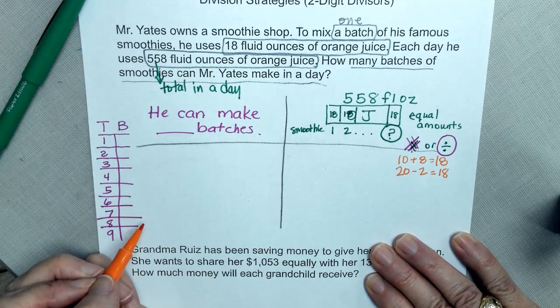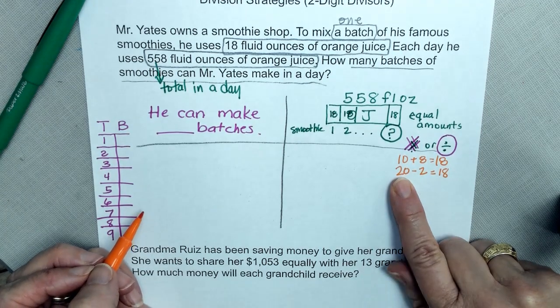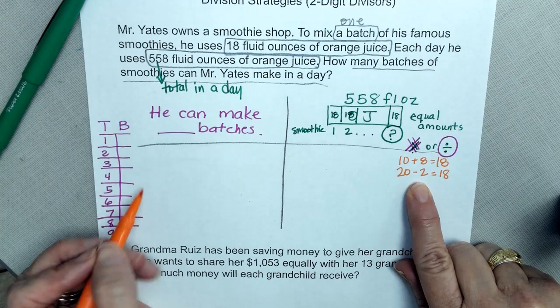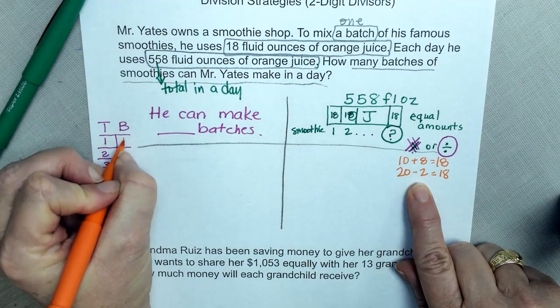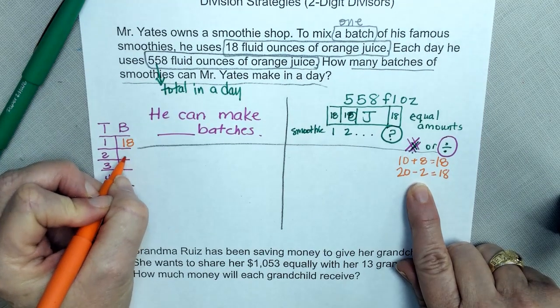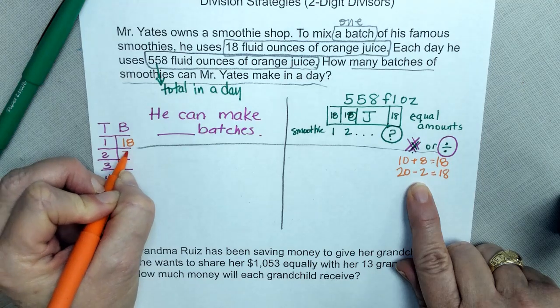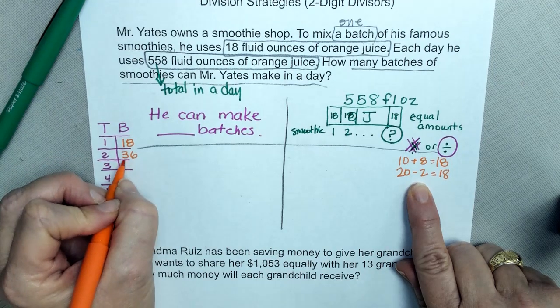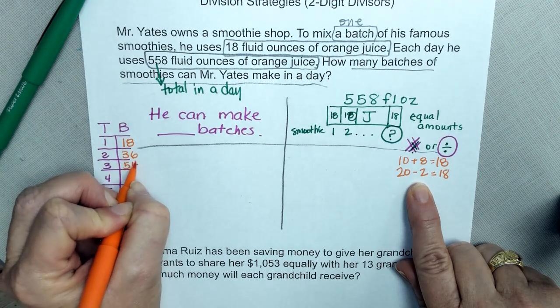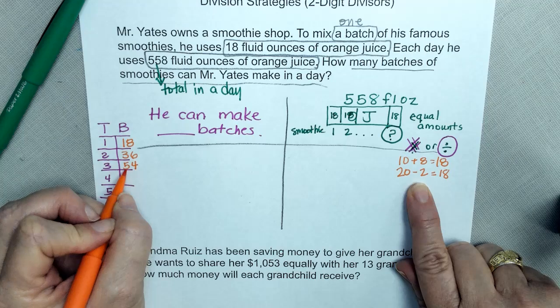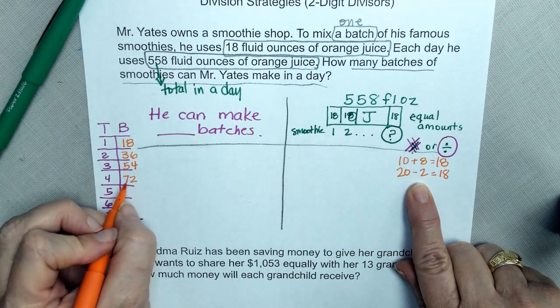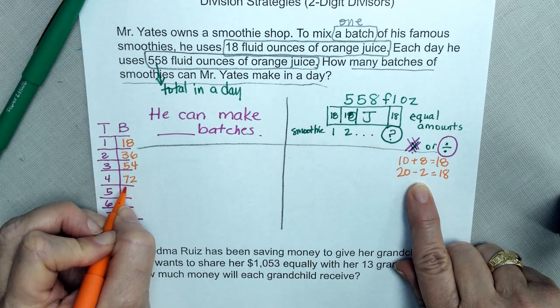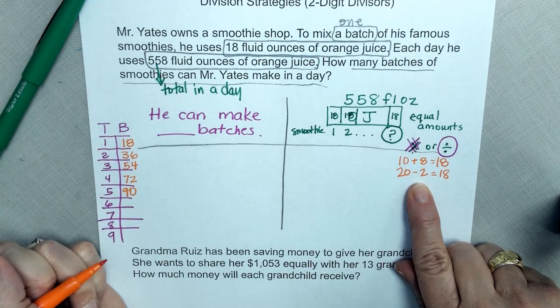So as I do my count bys, I'm thinking it might be easier to count by 20s and subtract 2 every time to get a quick bottom number. So if we're starting with the number 18 and I go 20 forward, that's 38, minus 2 gives me 36. 20 forward would be 56, minus 2 would give me 54. 20 forward would be 74, minus 2 would give me 72. 20 forward would be 92, minus 2 would give me an answer of 90.